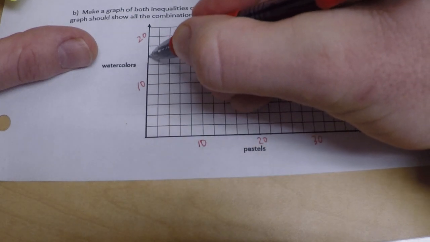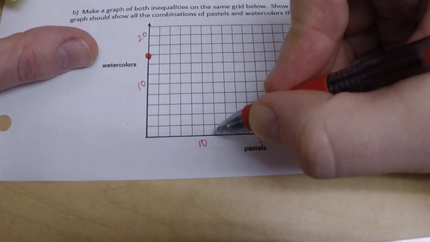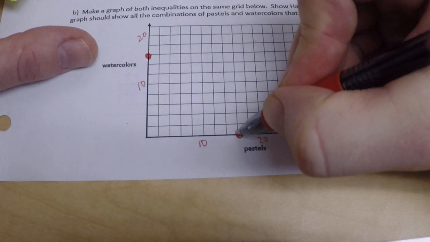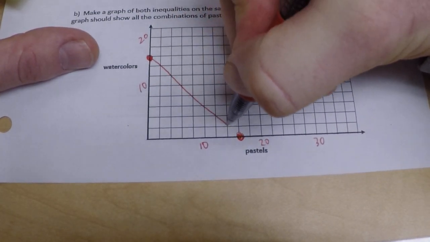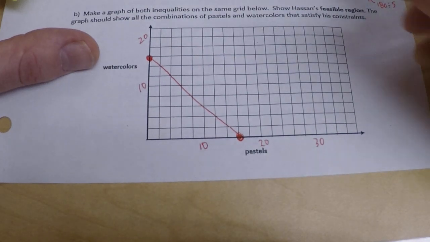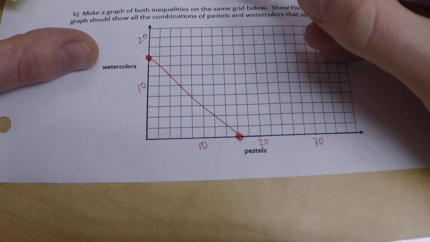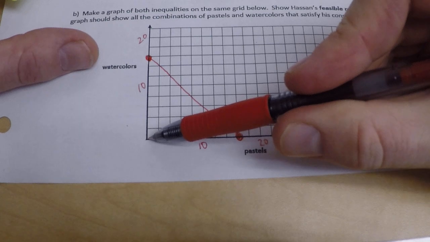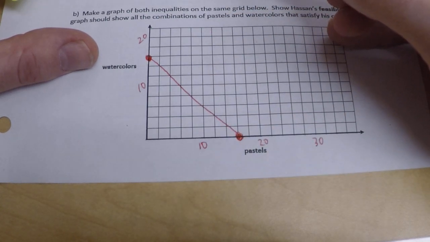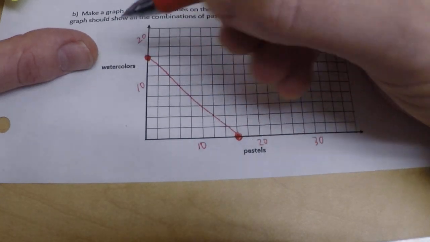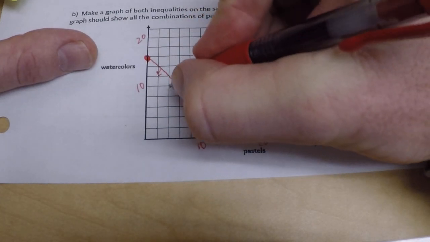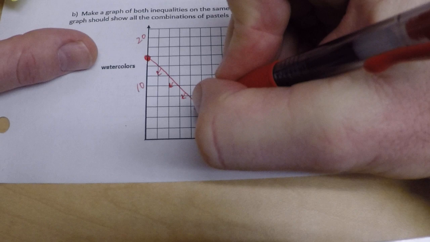0, 16, and 16, 0. It can equal, so it's going to be a solid line. If I plug in 0, 0 as a tester, this will become 0. 0 is less than or equal to 16 is a true statement. So this is going to shade towards 0, 0.